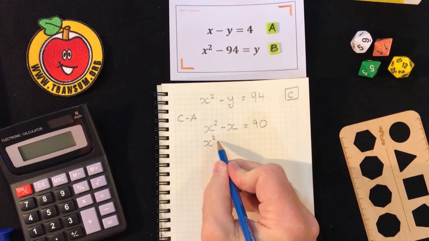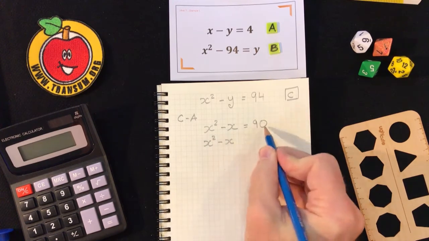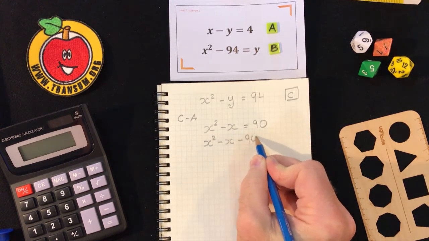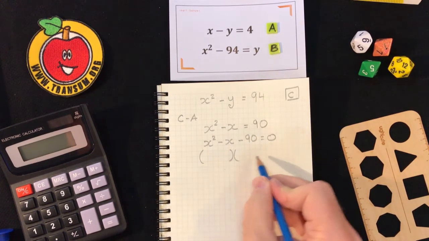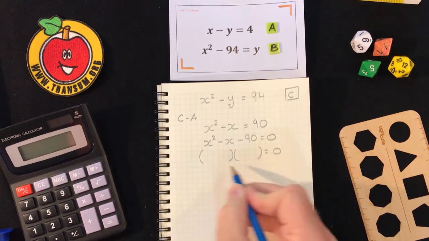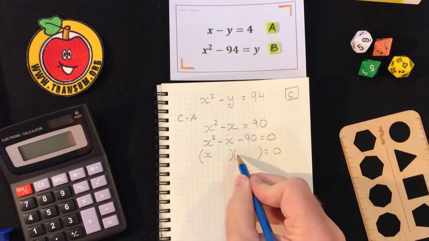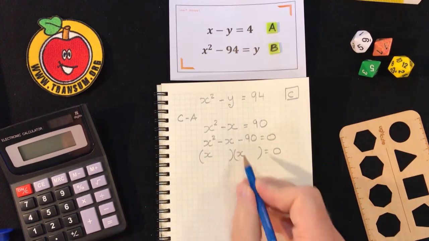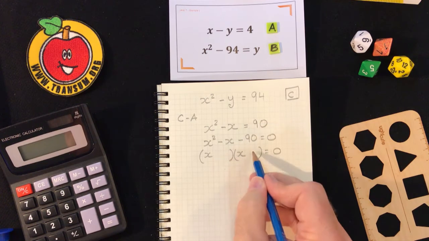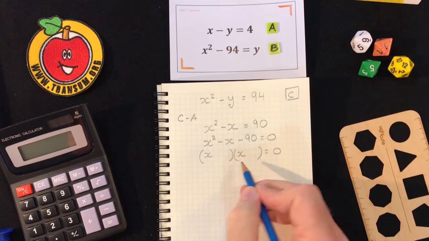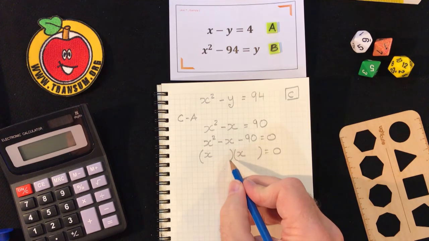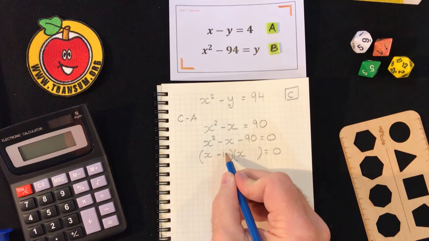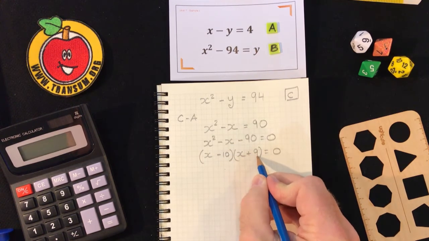And one way of solving quadratic equations is by first getting all the terms over to the left side like that, and then factorizing it. It should be a nice easy factorization because we have only got one x squared there. So we're looking for two numbers that multiply together to give negative 90 and add together to give negative 1. So I think those two terms are negative 10 and plus 9.